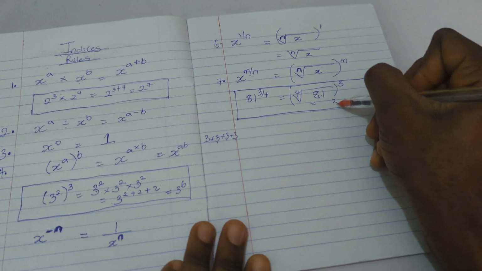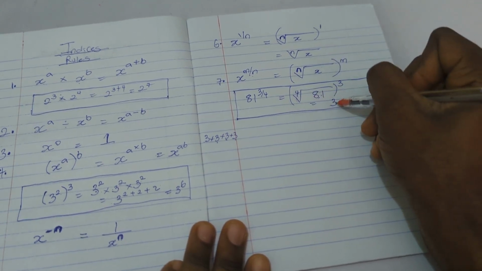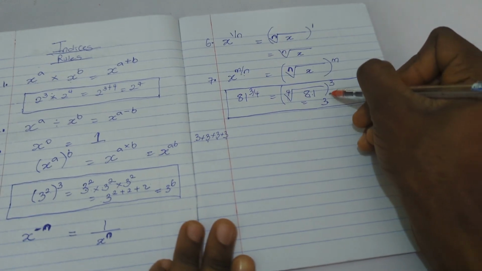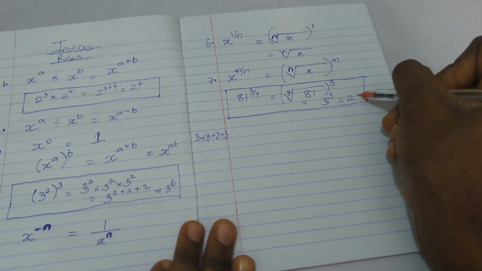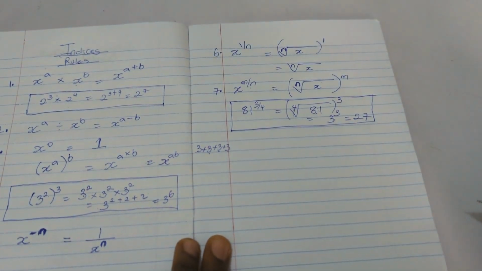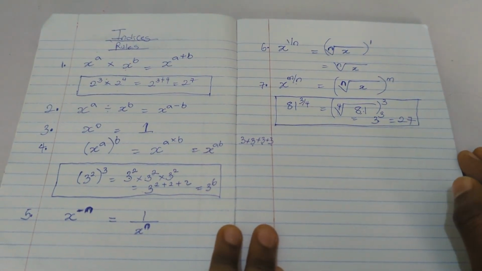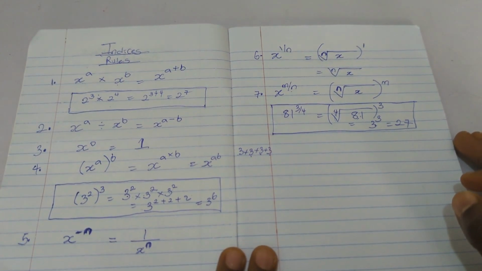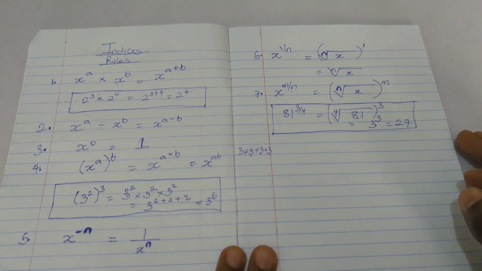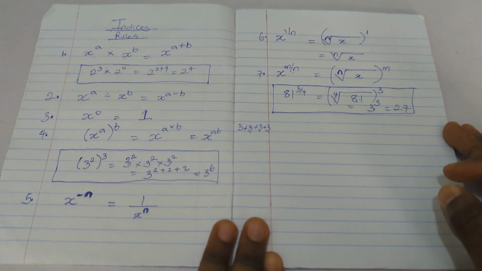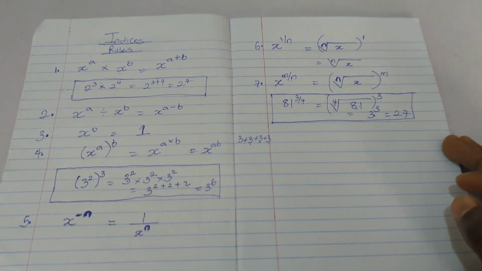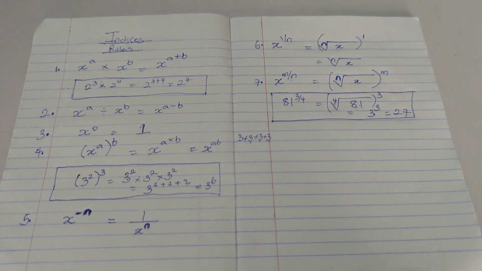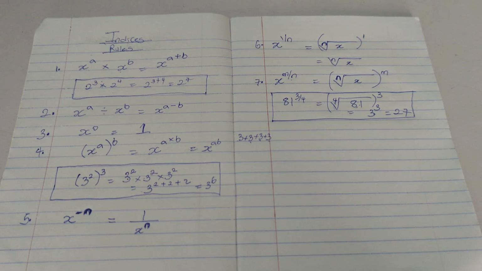So all of this in the bracket is 3, but now it is raised to the power of 3. That's 3 raised to the power of 3, which makes it 27. So that's the answer to that. Those are the rules of indices, and those are the rules that will guide us in future examples and classes, right? In case you do not understand, it's better if you watch the video from the beginning again so that you catch those things you did not. But in any case, those are the rules of indices, and let's catch up in the next video.